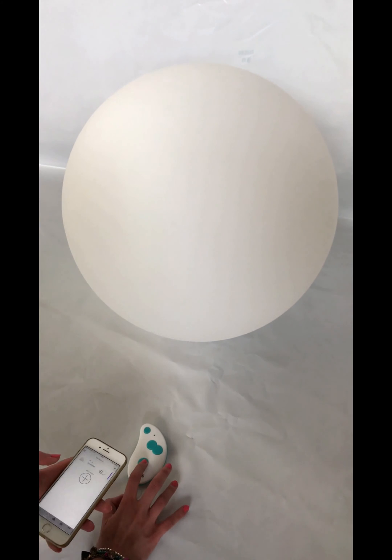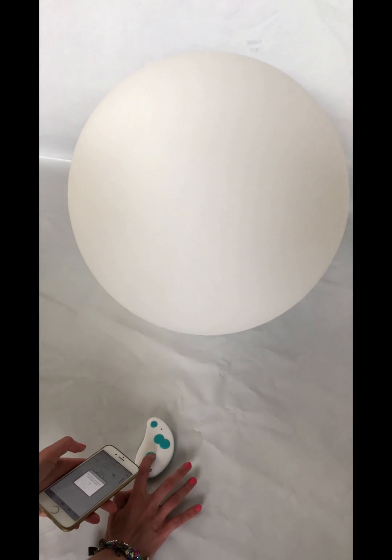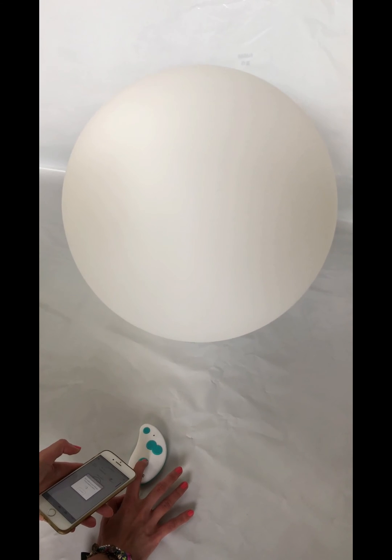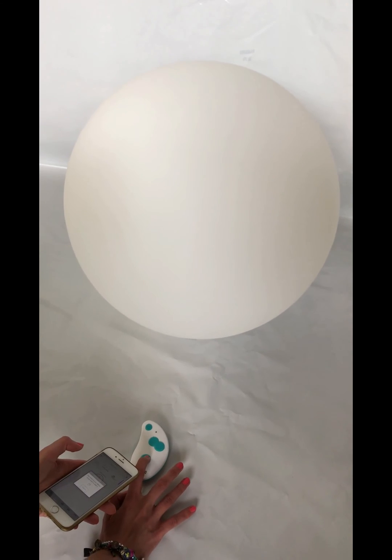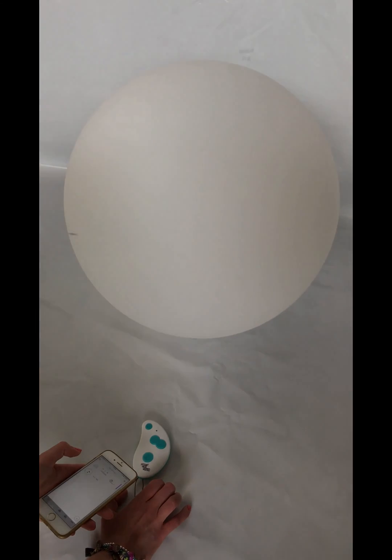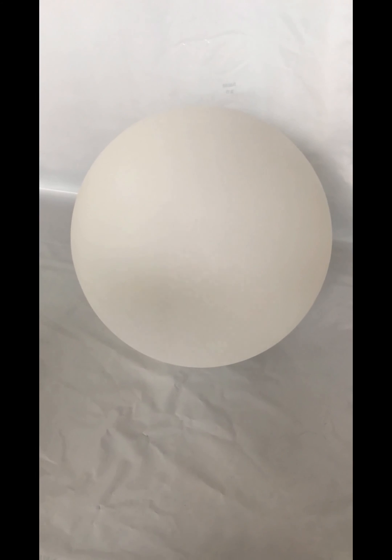Now put your phone near the candy light remote control. Push the big button with the connect symbol. When the remote has the red light on, this means that it is connected. Now you don't need to use your mobile anymore.